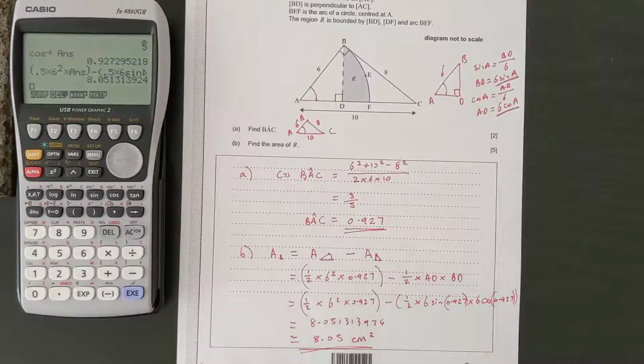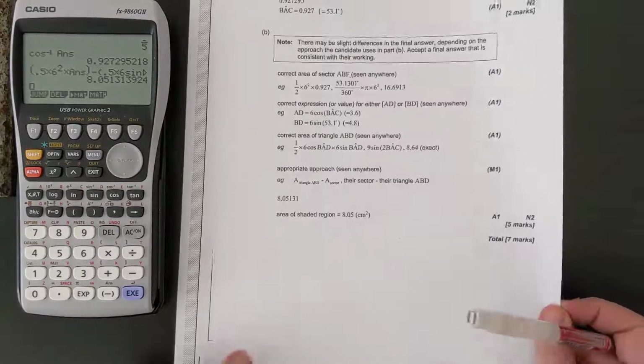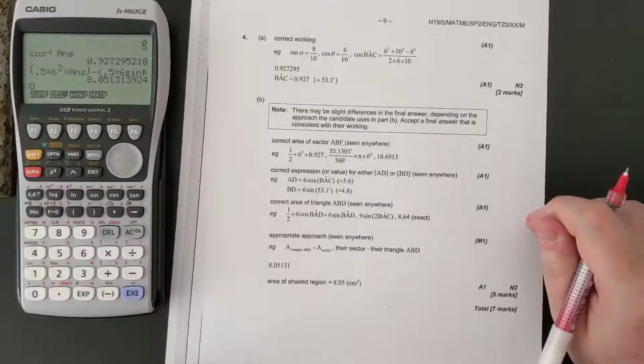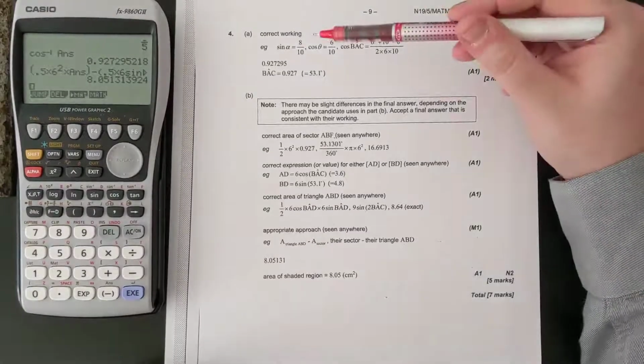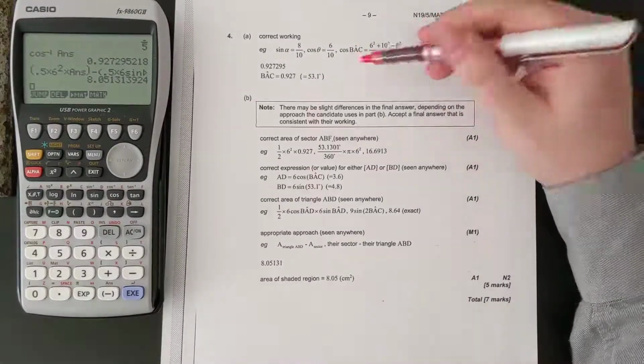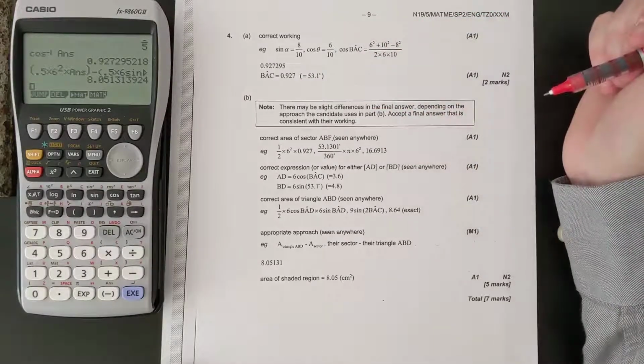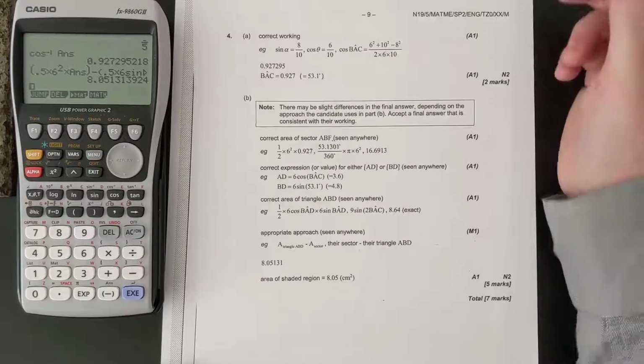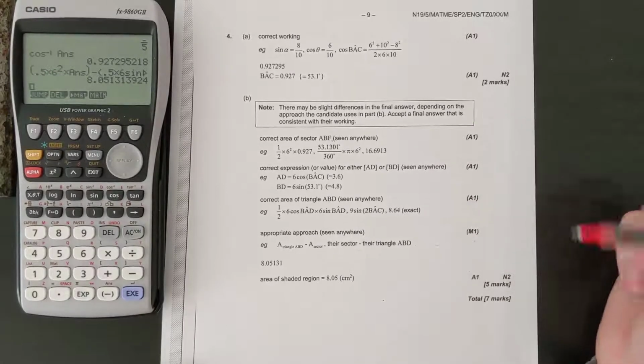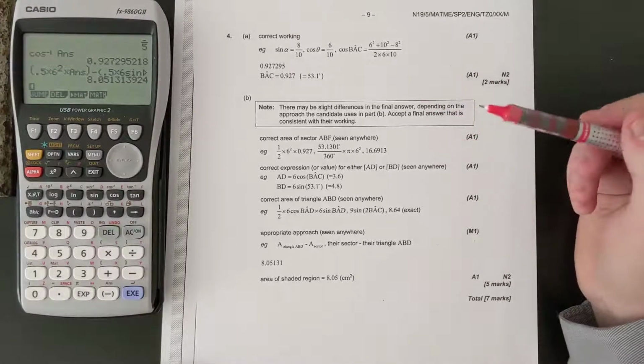Looking at my mark scheme for part A, I'm getting a mark for some correct working, for example, substituting into my cosine rule, and then a mark for my correct final answer. For part B, there are a number of different approaches one can use, but the easiest way to do this is my way.